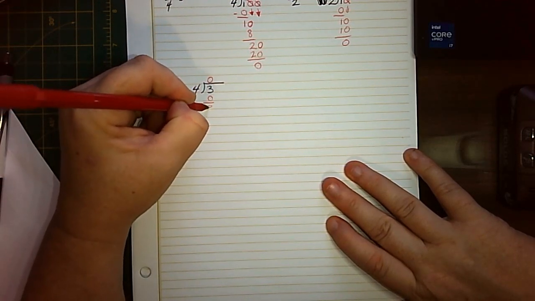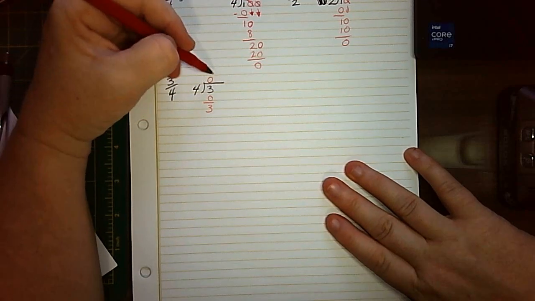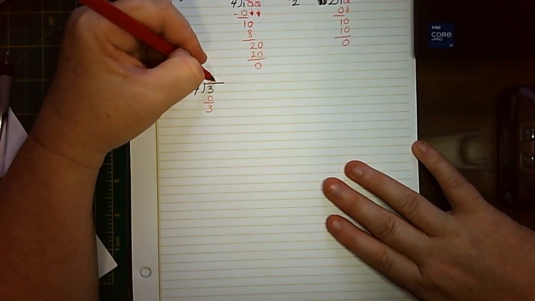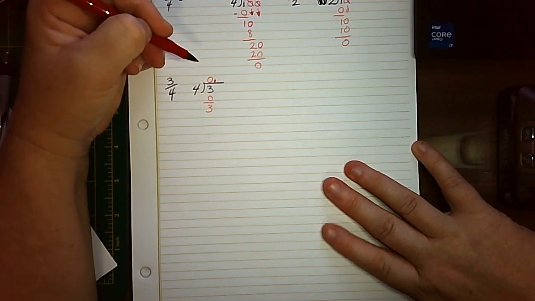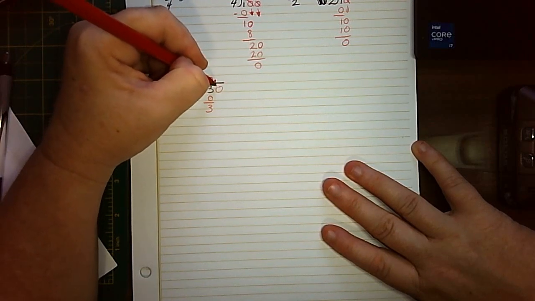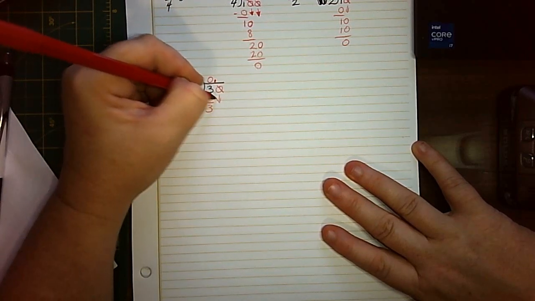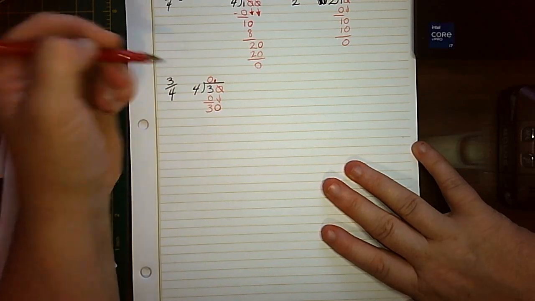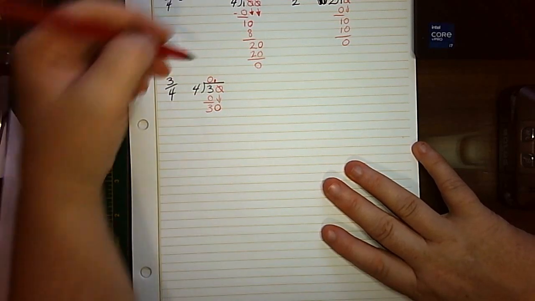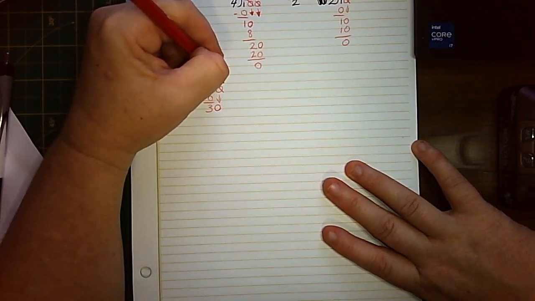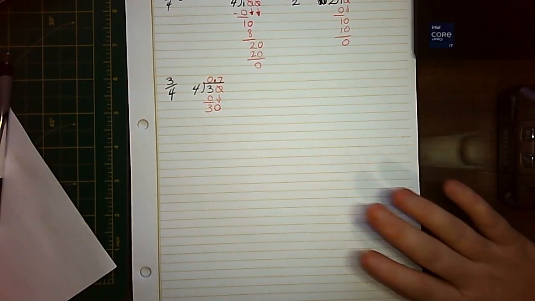I got to now create numbers to get rid of this remainder. Put the decimal place there to say I'm creating, and drop that down. 4 goes into 30 how many times? It goes in 7. 7 times 4 is 28.